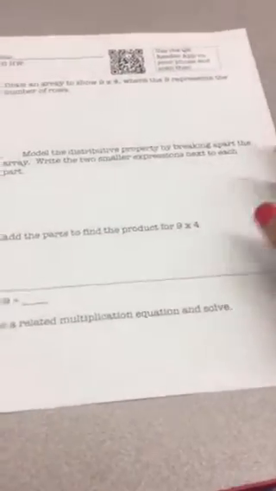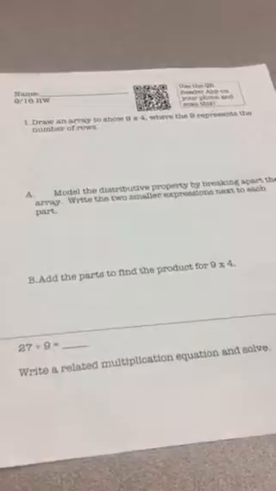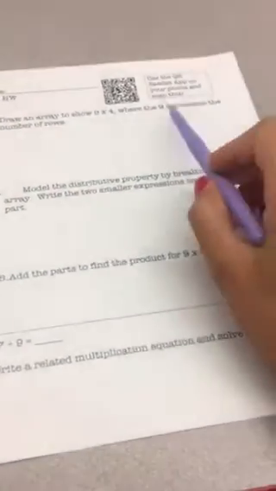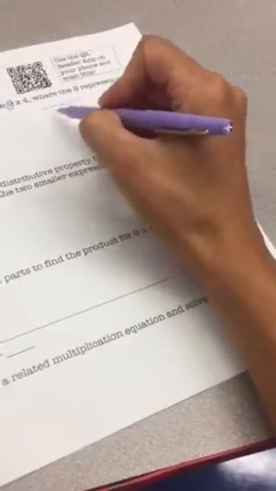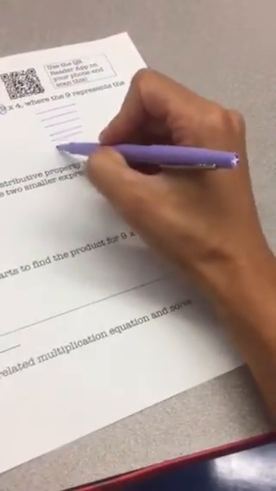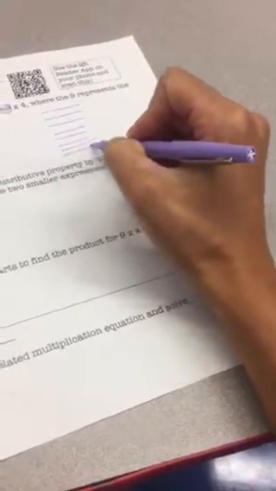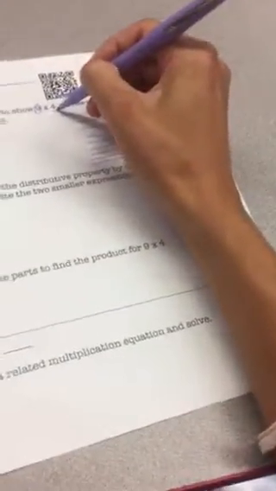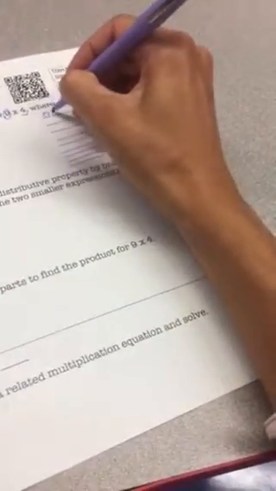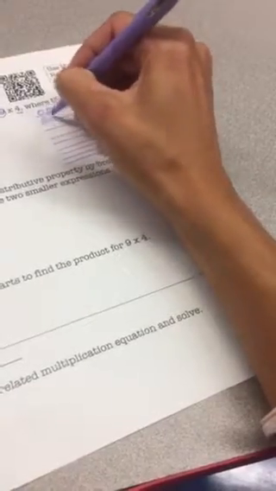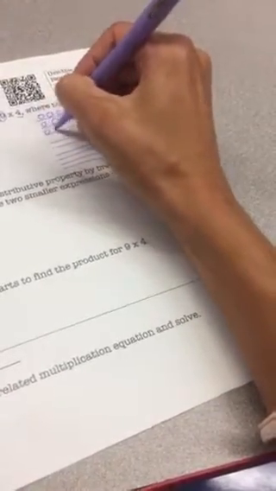On Monday, September 16th, this is the homework that your child will bring home. The first question says, draw an array to show 9 times 4, where the 9 represents the number of rows. So, I take my 9 and I make 9 lines. I then add my 4 circles on each row. The 4 represents the size of the row.